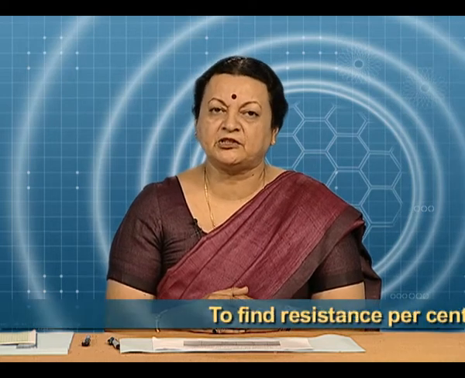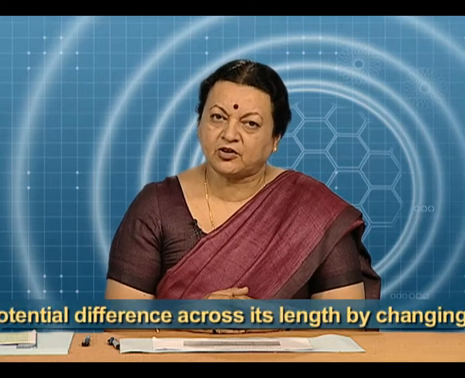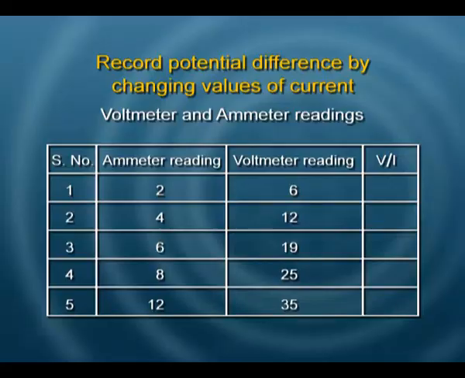We have taken our readings for our experiment to find the resistance per centimeter of a wire by finding the potential difference across its length by changing the value of current. And our readings, if you remember, have been taken in divisions, and our ammeter and voltmeter readings are recorded in this table. Let us go along to analyze this by using the graph.